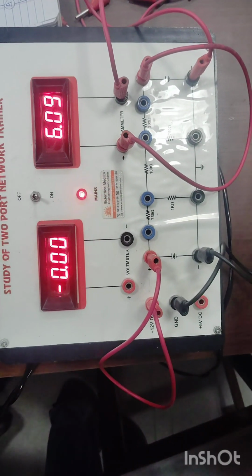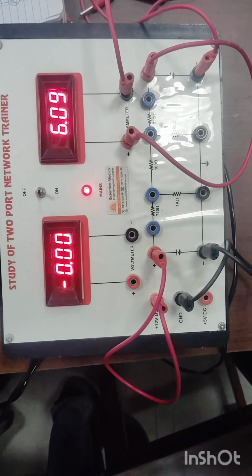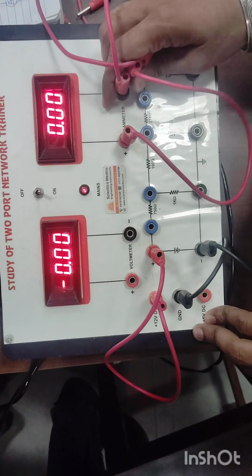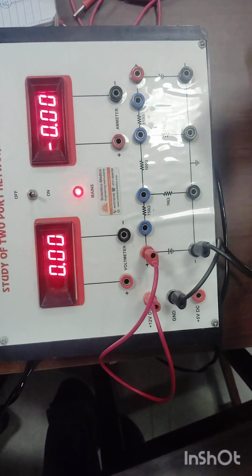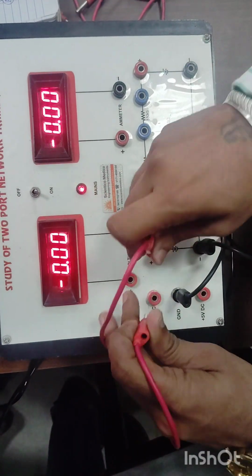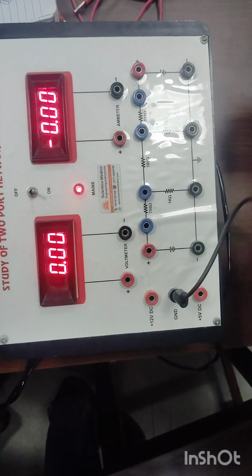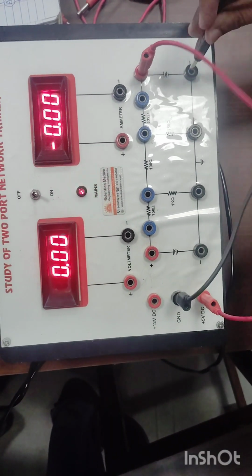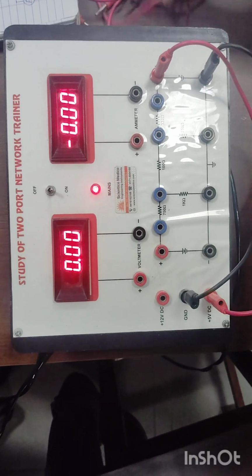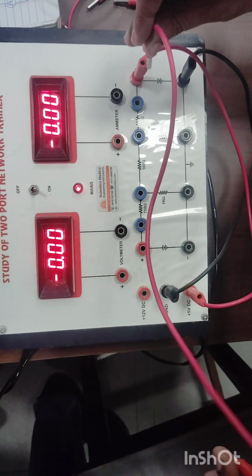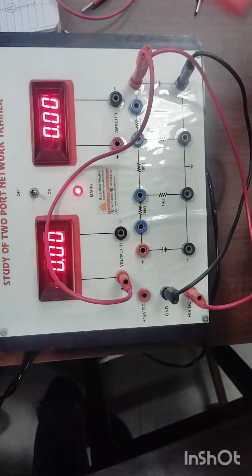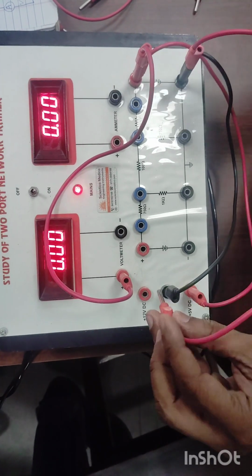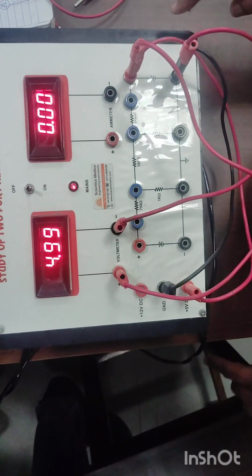Now we are going to move to the third case. In the third case we need to give the supply at the receiving end here, and we are using a 5 volt DC supply. This is your 5 volt DC terminal, and this is the connection of the 5 volt DC supply. Done. After that we need to measure the input current and input voltage of the circuit. So this is your applied voltage at V2.